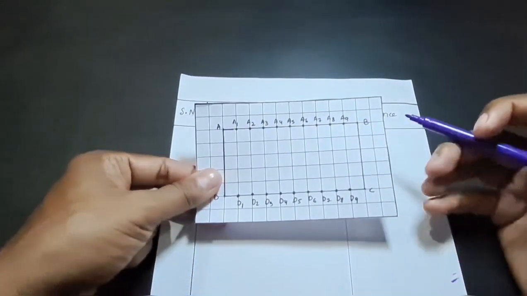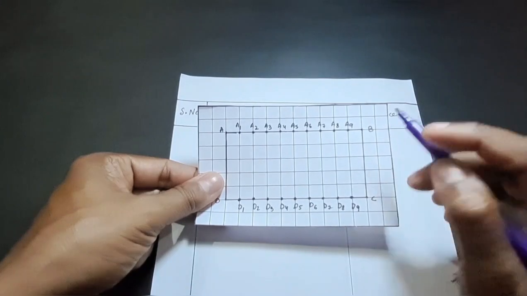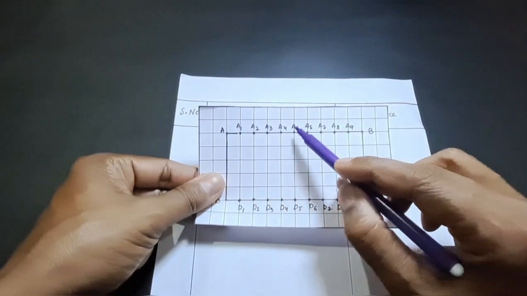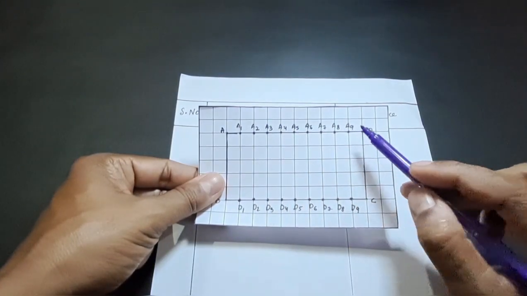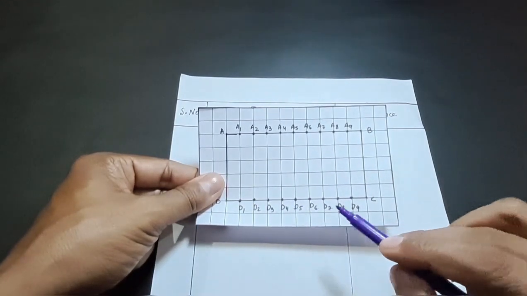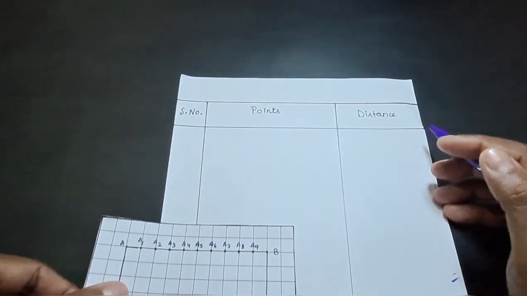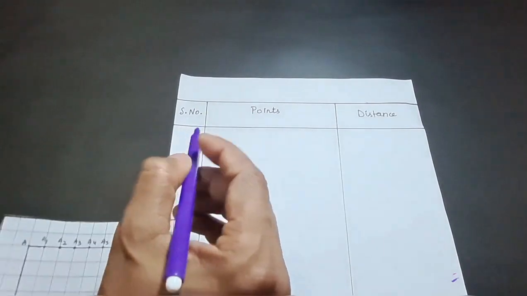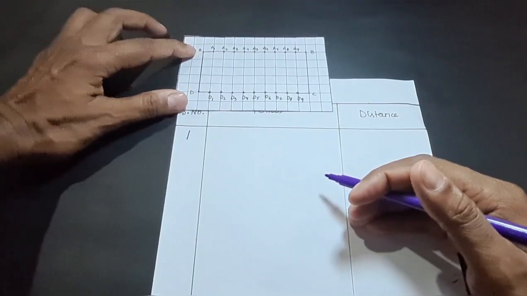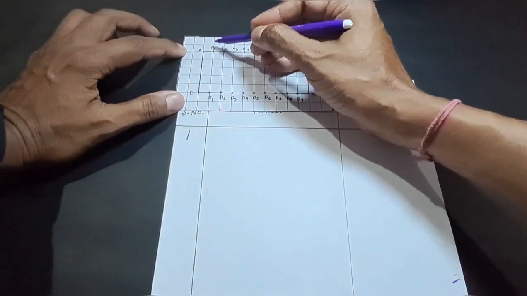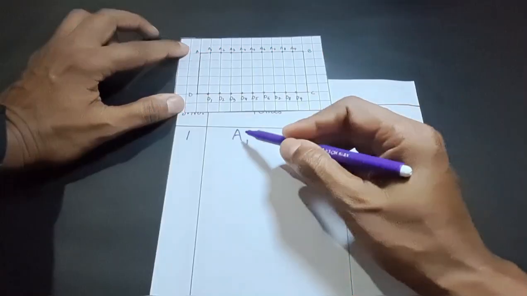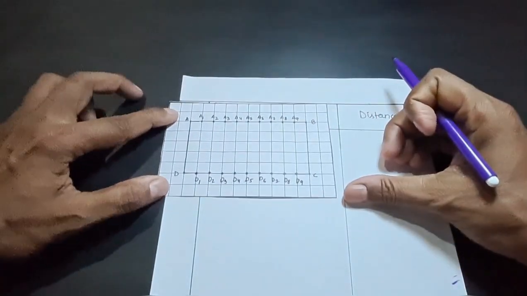And now we have to mark many points on line AB, where the points are labeled as A1, A2, A3, A4, A5, A6, A7, A8 and A9. Likewise, on CD, you can mark the points as D1, D2, D3, D4, D5, D6, D7, D8 and D9. So on a plain sheet of paper or in the observation table, you will be writing the serial number 1 and then the distance between the points which you are taking. If you take the point A1 here and D1 here, that means A1D1 is the length we are measuring using this square grid of paper.